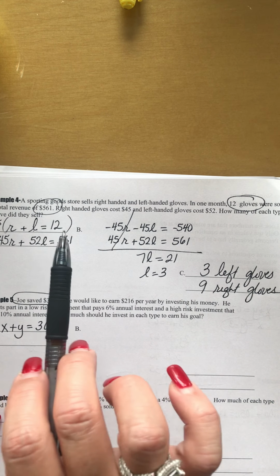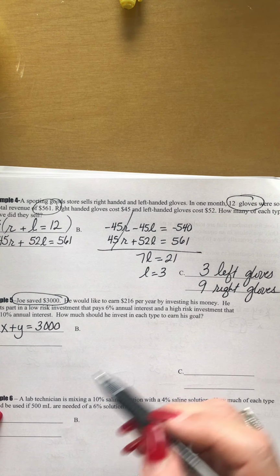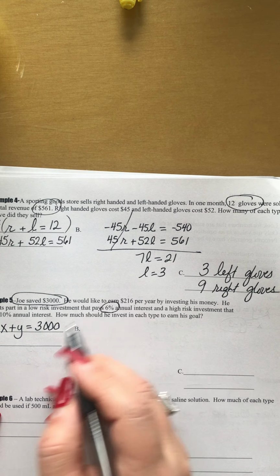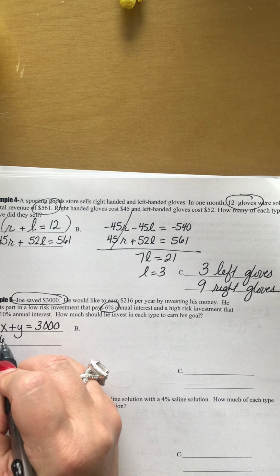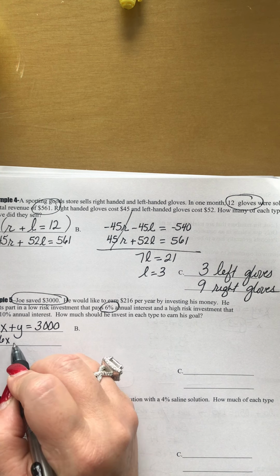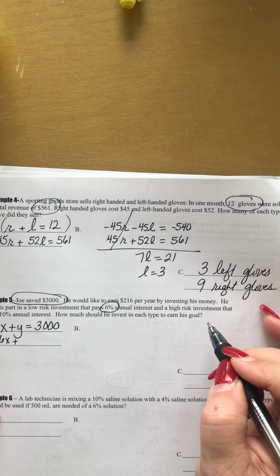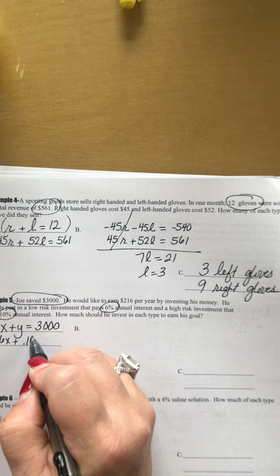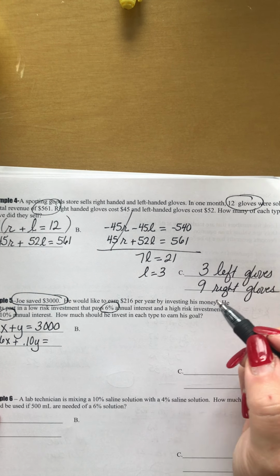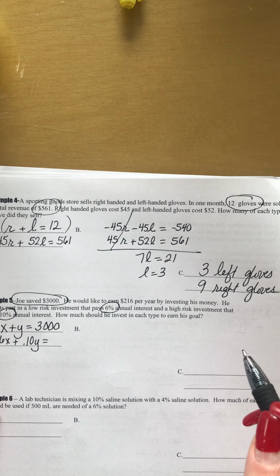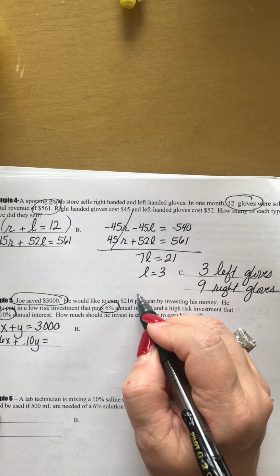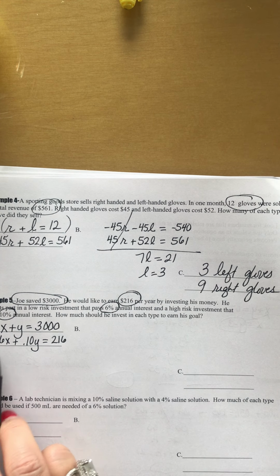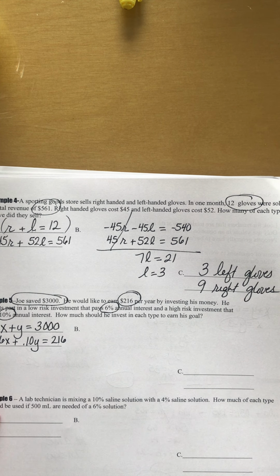Right glove is $45 and the left glove is $52. You've got a percent for each one of these. So one account is 6%, but you have to make sure you write it as a decimal. 0.06x plus the other one is 10%. So this is what each account is worth. And we want to earn $216. So money, percent with money.